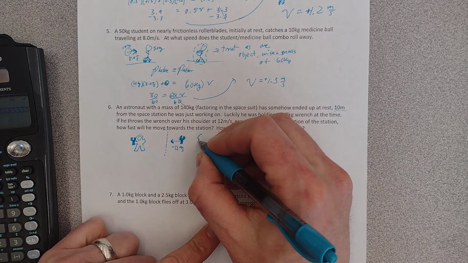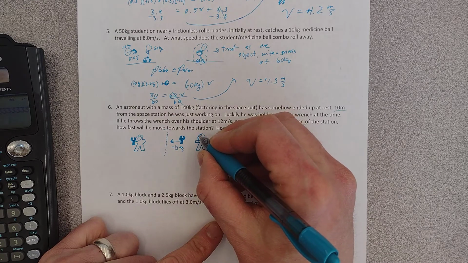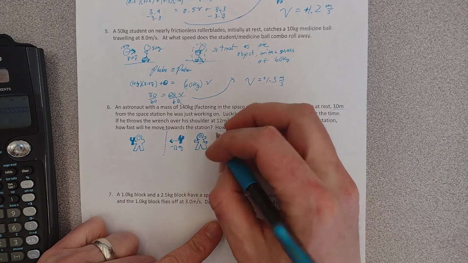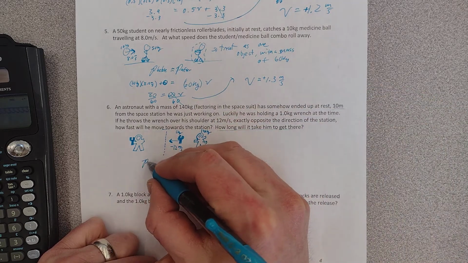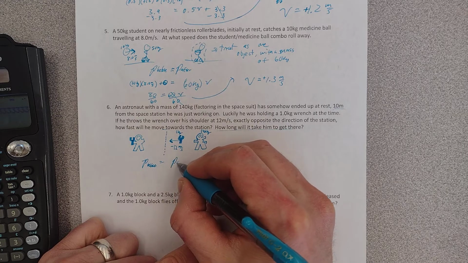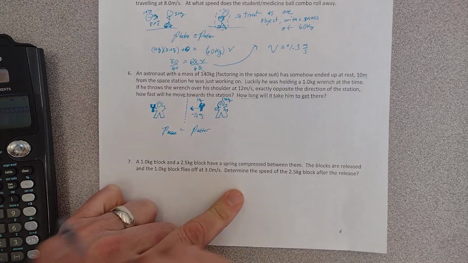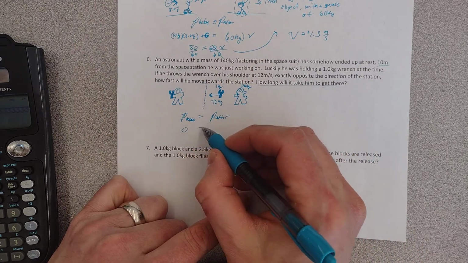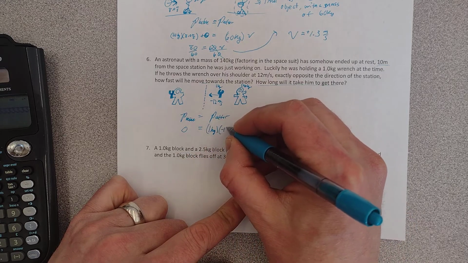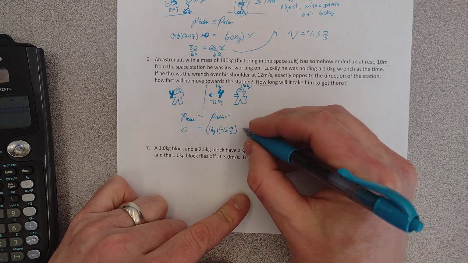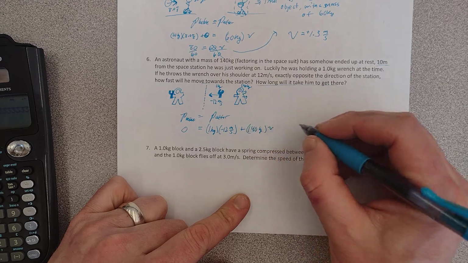That means the astronaut is going to have momentum the other way, right? But it's going to be a lot less, because this is 1 kilogram, the astronaut is 140 kilograms. So P before equals P after. Before the astronaut throws the wrench, the momentum here is actually 0 because nothing's moving. After, the wrench has a momentum of 1 kilogram times negative 12 meters per second. And then the astronaut's going to have their momentum of 140 kilograms times the unknown speed.